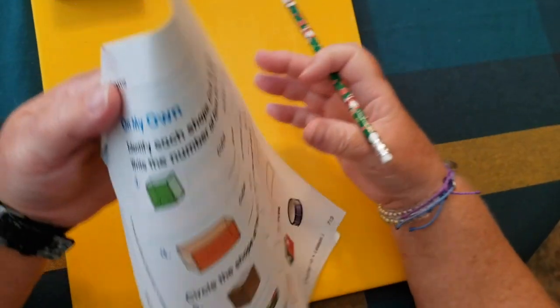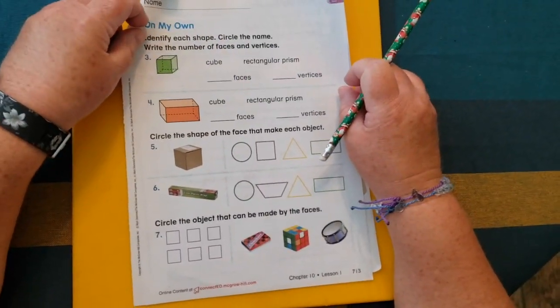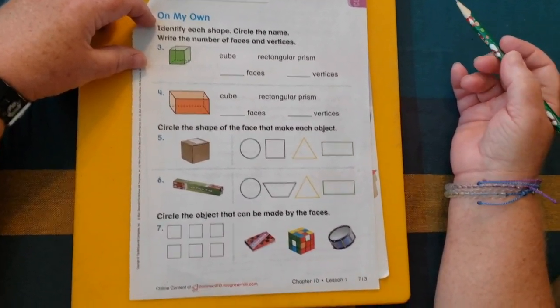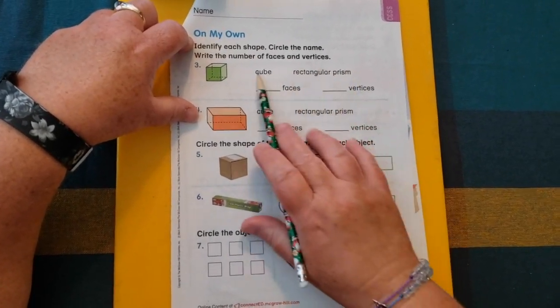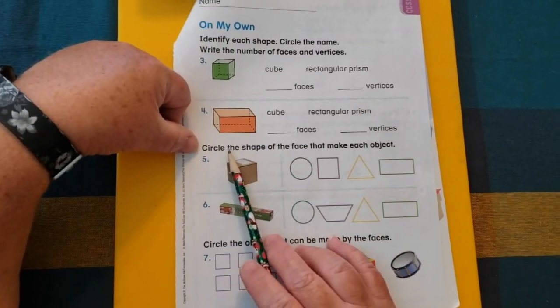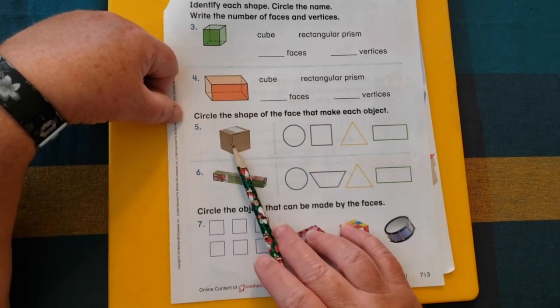Let's go to On My Own. Identify each shape, circle the name, write the number of faces and vertices. So we are going to do this part on your own. Circle which one it is. You can always look back. Circle the shape that makes each object.